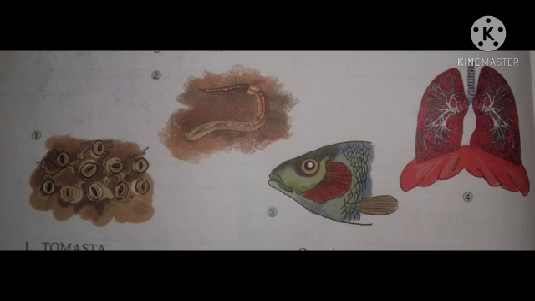Now let's discuss the next heading, the respiratory system in animals. The basic process of respiration is similar in all plants and animals, meaning taking in oxygen and giving out carbon dioxide. And why are we doing this? Because we get the energy. In unicellular organisms, oxygen is directly absorbed from the water or the air, and carbon dioxide is released by the process known as diffusion. About 21% of the air is oxygen, but in water there is only 0.5% of oxygen at normal temperature.